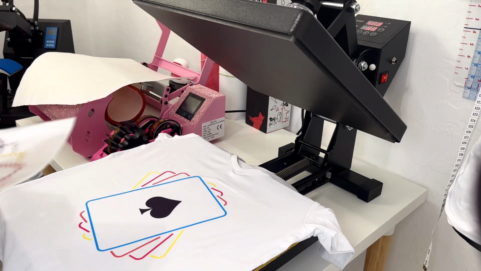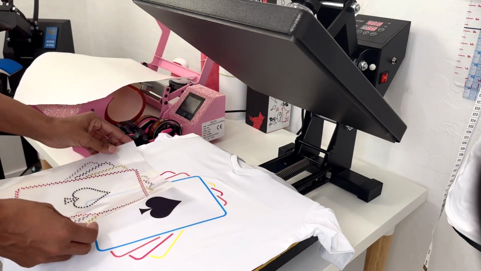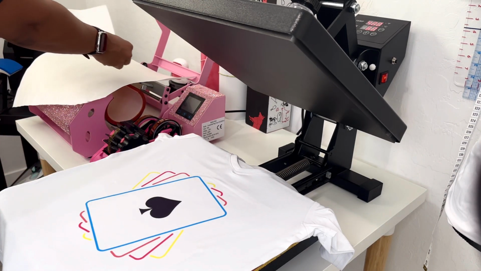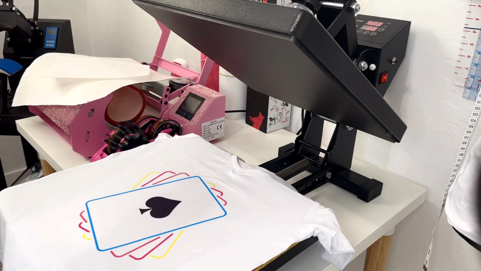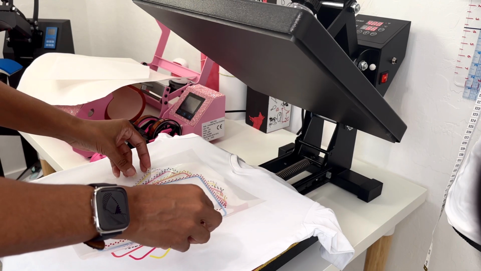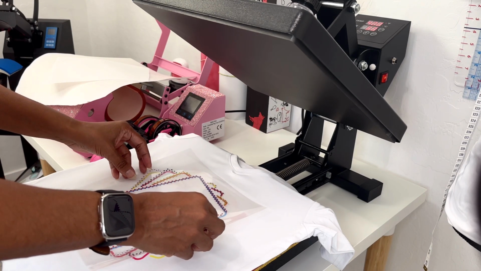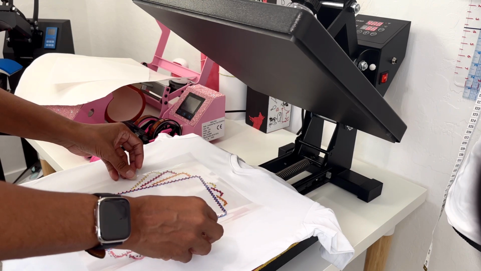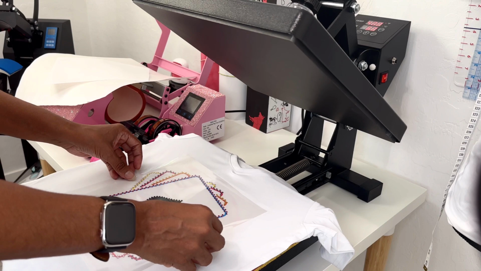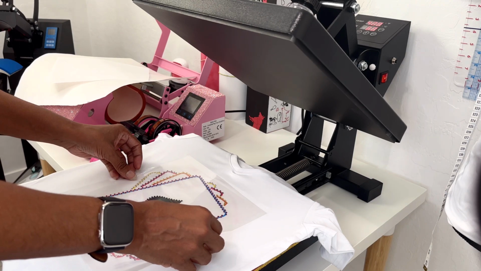Then I'm gonna just grab my rhinestone transfer that I created. And then I'm going to carefully just place this right on top. And I'm using different colors than what are on the shirt. I just want it to be a multicolored shirt. You can use the exact same colors if you want to. And just line everything up. Pretty much I'm using the spade to line everything where I want it.